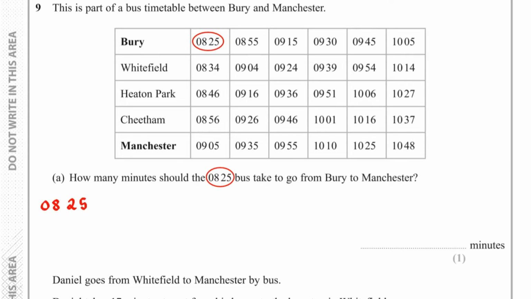And then, when it arrives in Manchester, the time it arrives in Manchester is 09:05. And what we have to do in this question is find out how long it takes from 8:25 to 9:05. This is equal to 40 minutes.